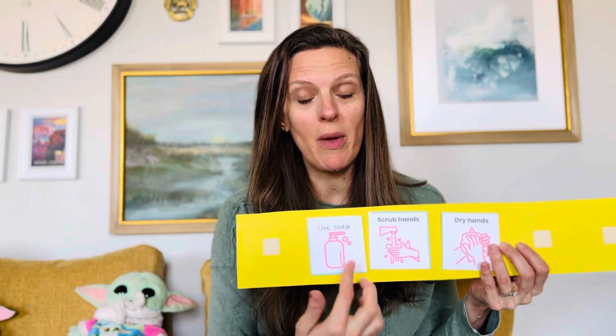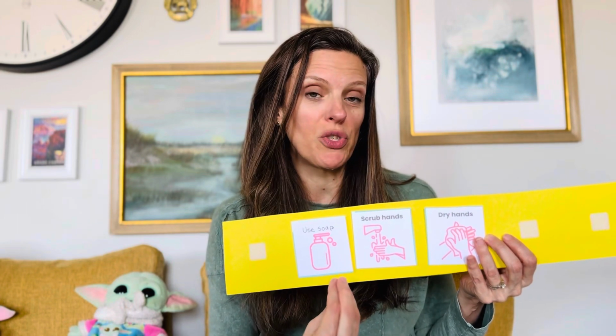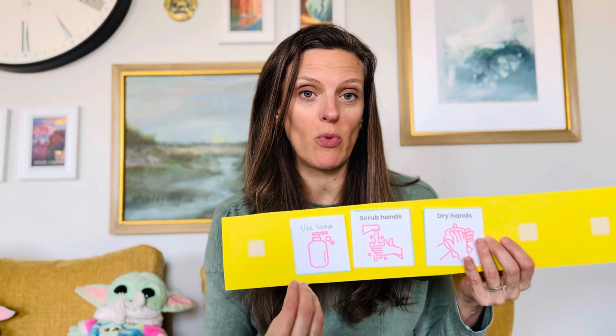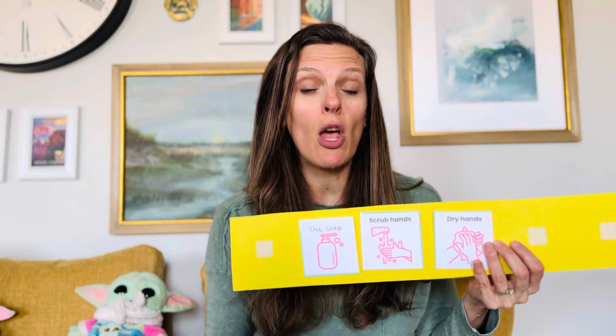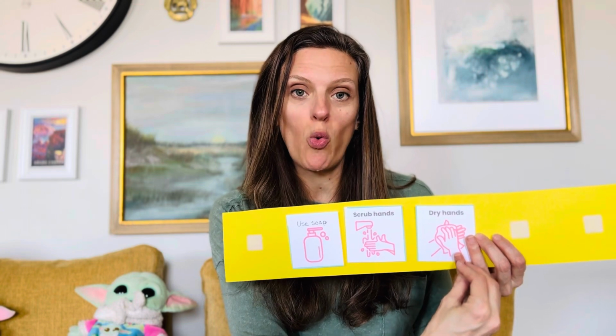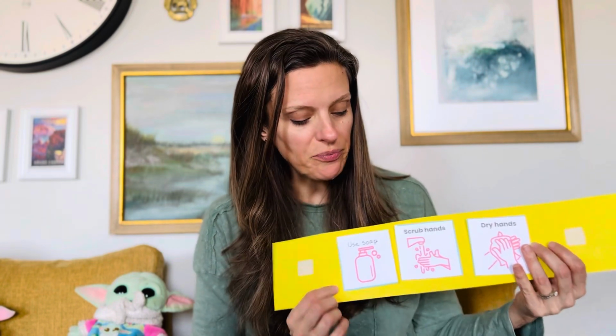when you have practiced this with them. Sometimes following these visual schedules takes a lot of practice and repetition with a child before they're able to use them independently or even able to understand this sort of sequence of steps that they're using.